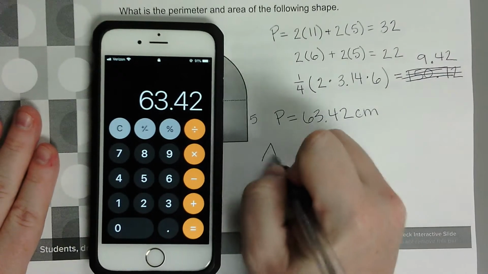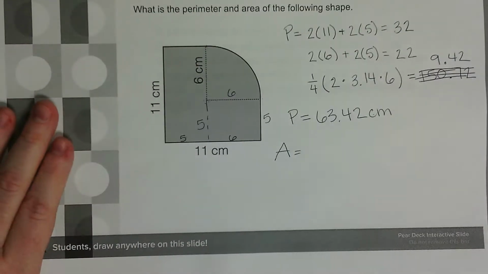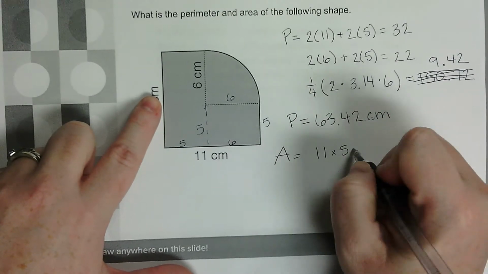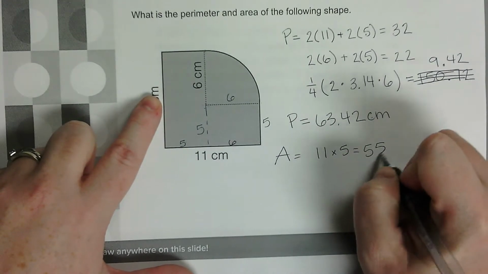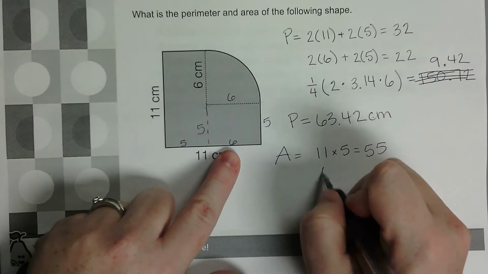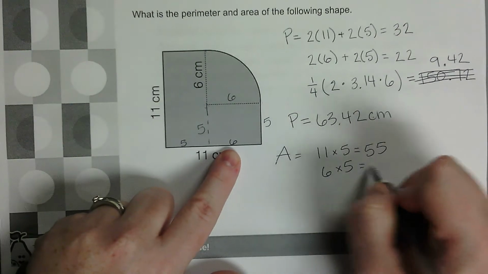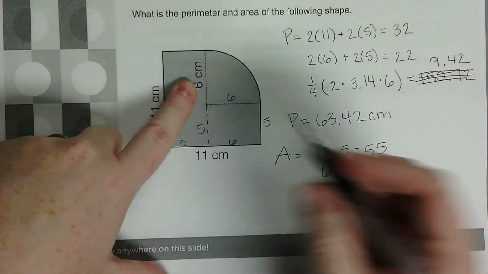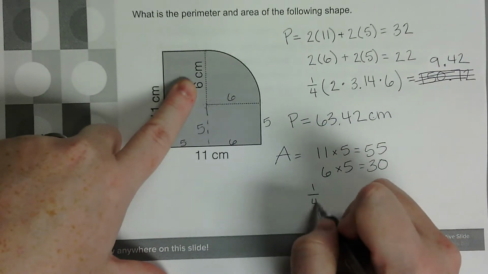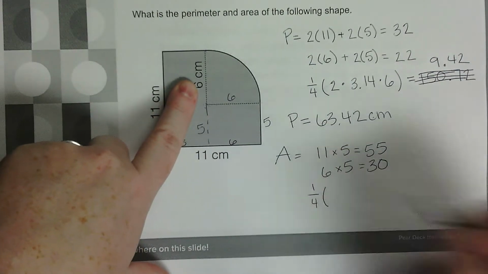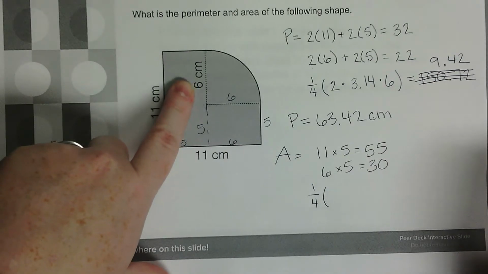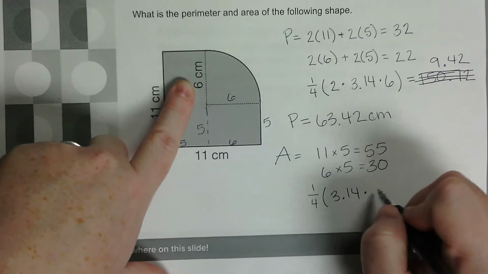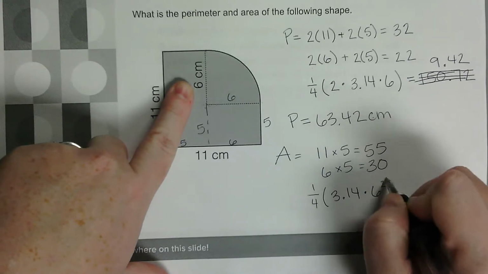Alrighty, area. We have an 11 by 5, which is equal to 55. Then we have a 6 by 5, which is equal to 30. And then we have our quarter of a circle. So we have 1/4 of it. And area is pi r squared times 6 squared.